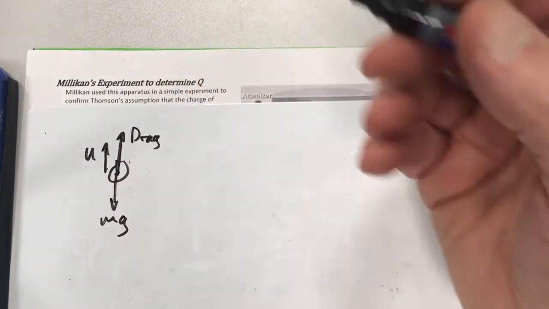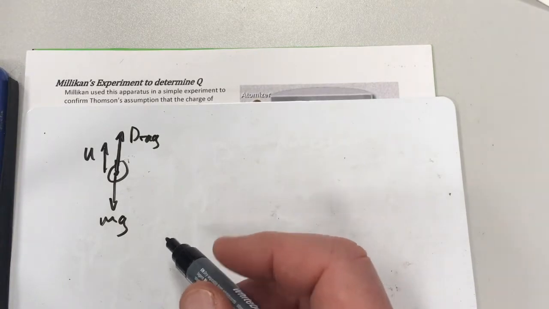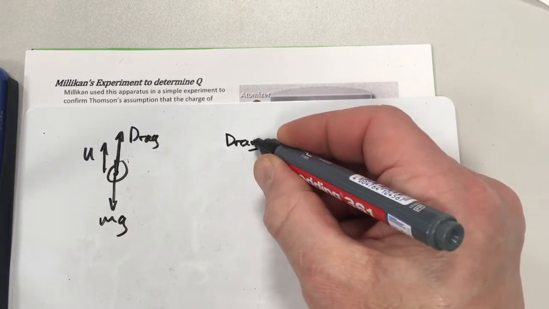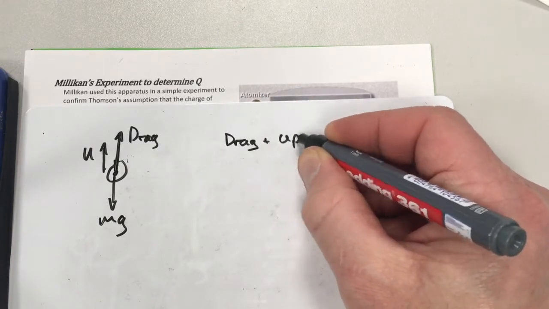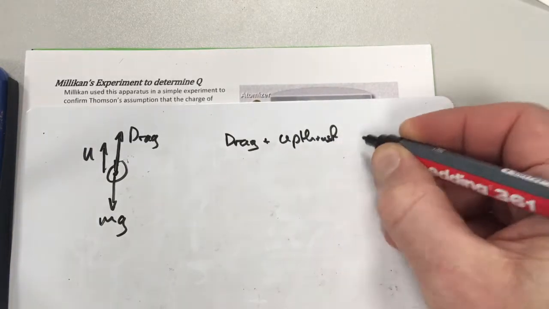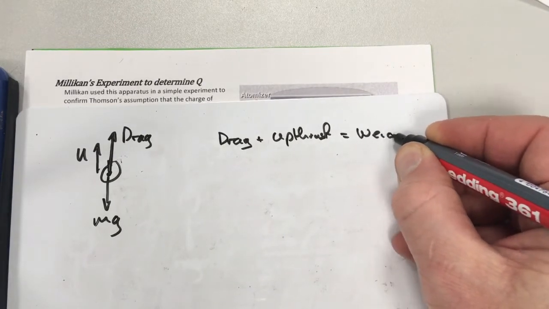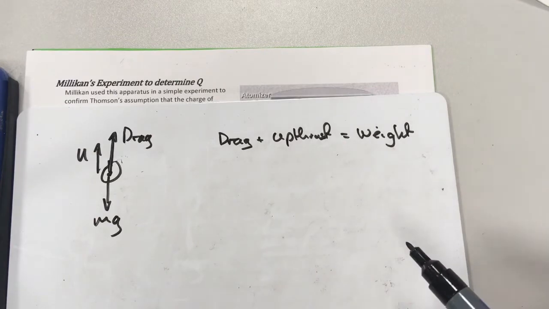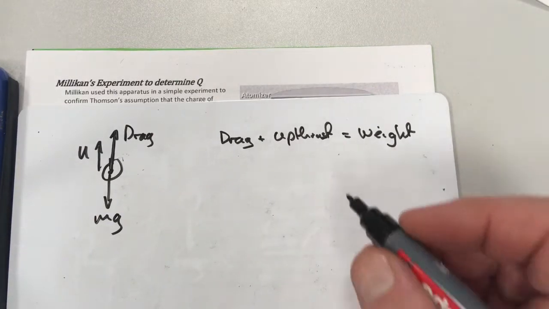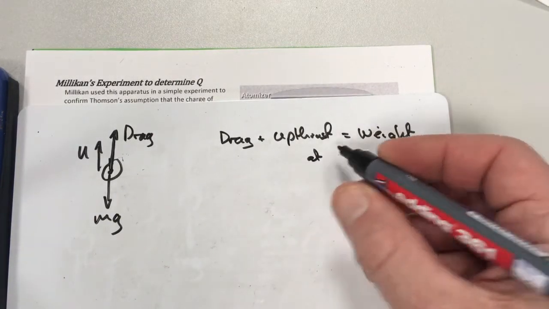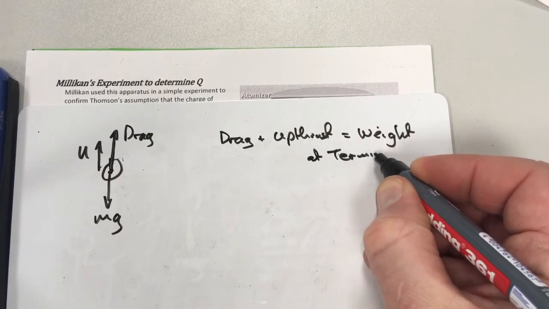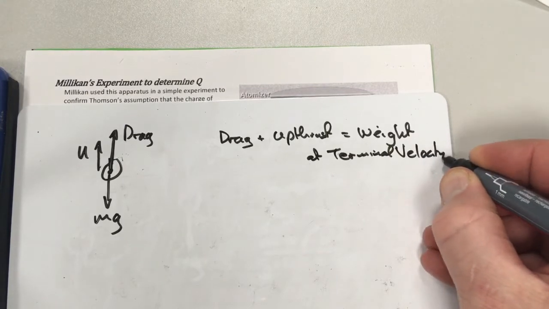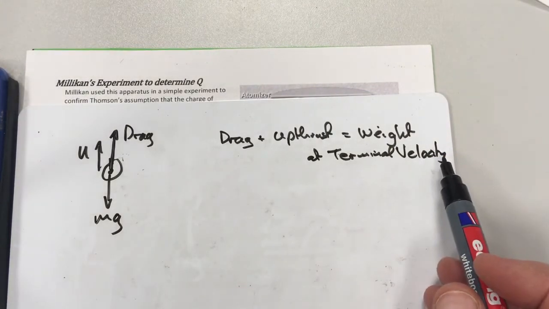Okay, so he went into the detail, we can measure all these. So basically he's saying that the drag force plus upthrust equals weight. Okay, so there's our fundamental equilibrium forces. Is this always true? No. Only when it's at terminal velocity. So when it's not changing its motion, then he knows they're the same.